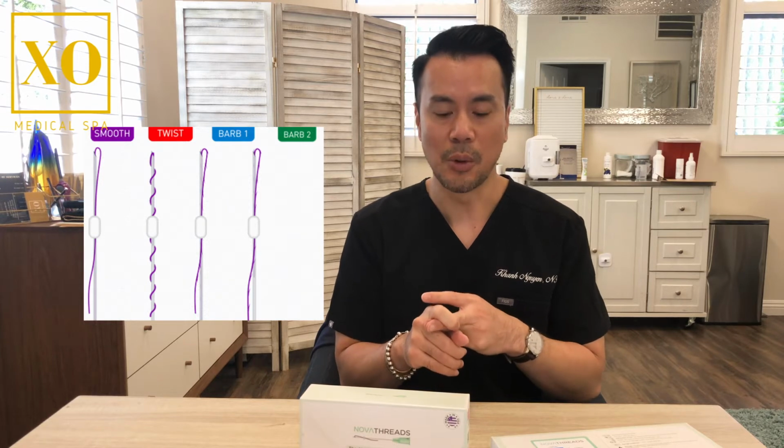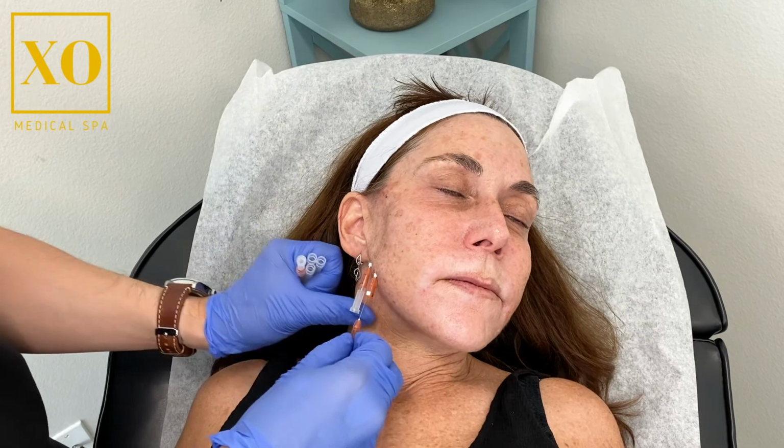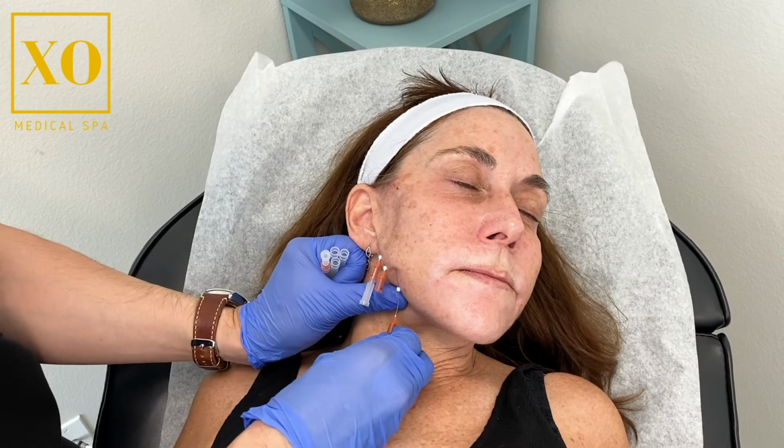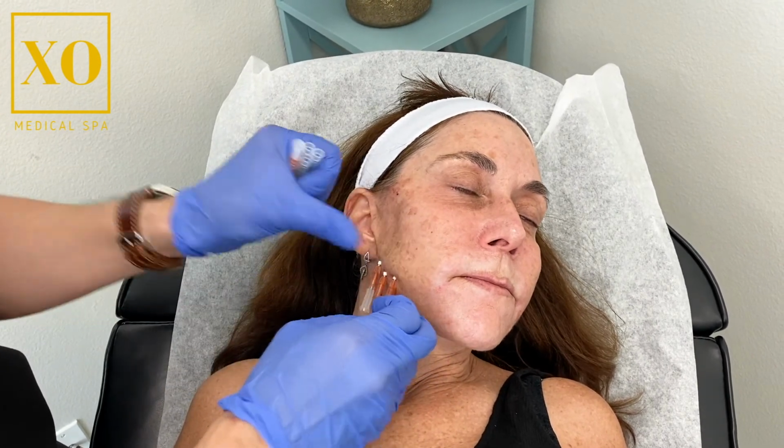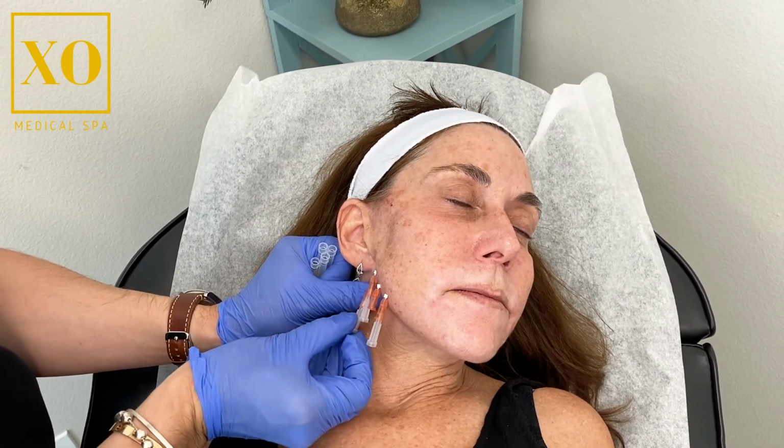Historically, when we do the treatment, we're using barbs to elevate and lift tissue or approximate tissue. Then we're using twists and smooths to blanket the face to try to build good collagen. That's what we use for the majority of the time. Those barbs are the workhorses, in regards to when people do this to their faces in the bathroom. That's what we're trying to accomplish with barbs.